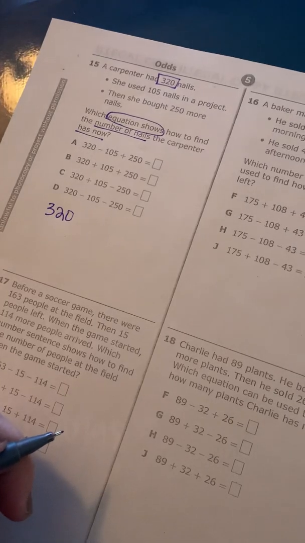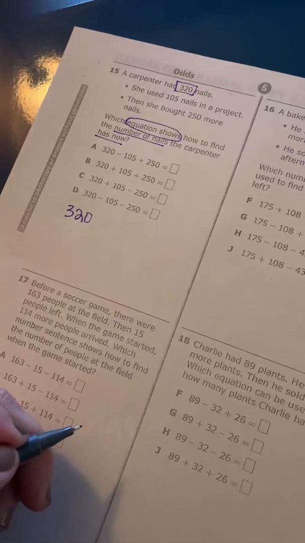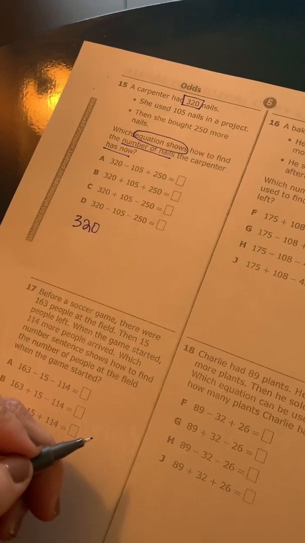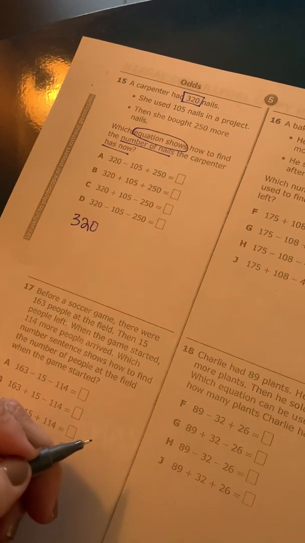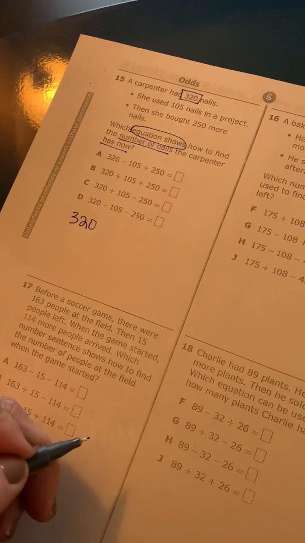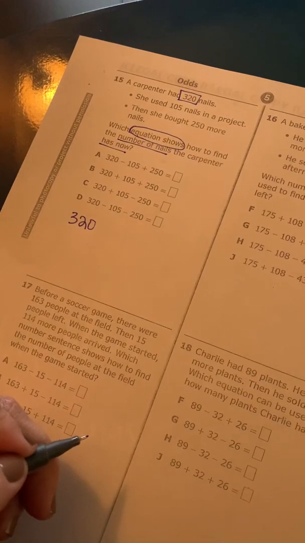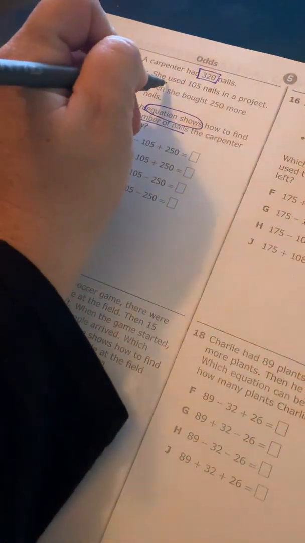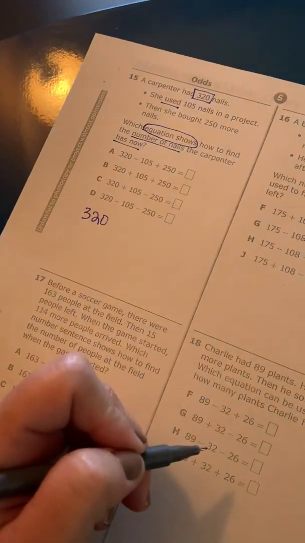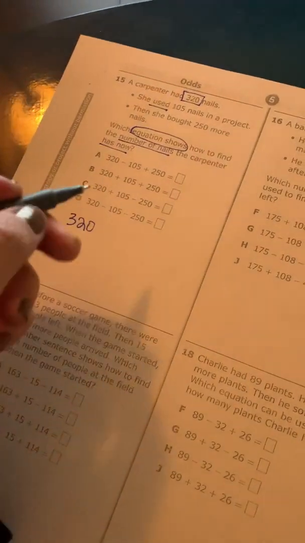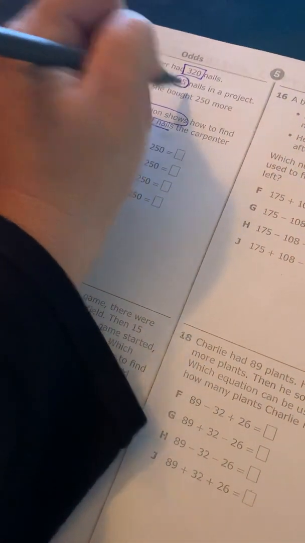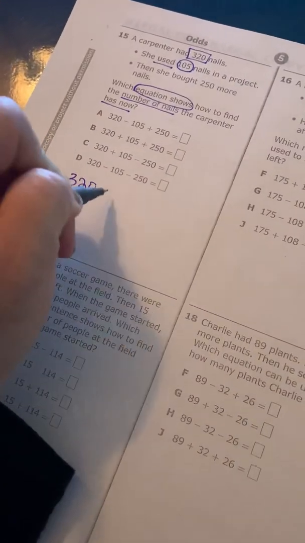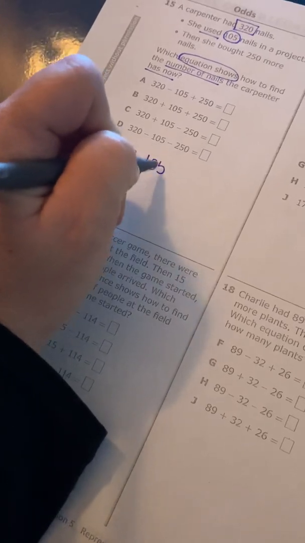Now it says she used 105 nails in a project. So we talked about this, but for those of you that were not on the Zoom call, there's a word here that kind of tells us whether the number is going to be getting smaller or bigger. And so this word used means that it was taken away. She used 105 nails in a project. So she had 320 and then she used 105.